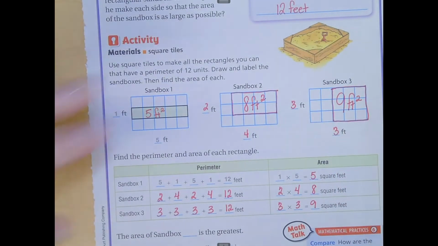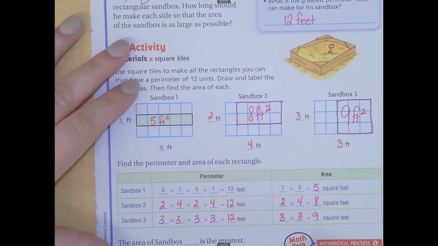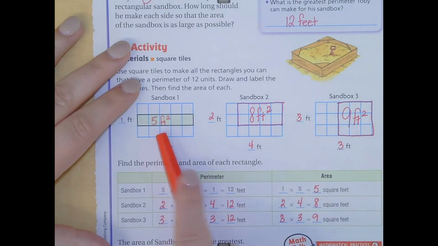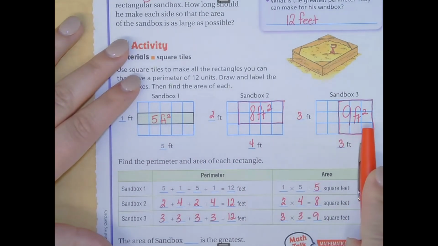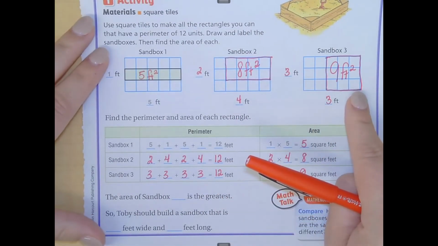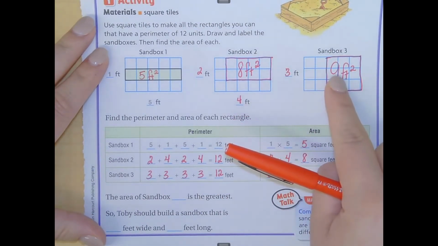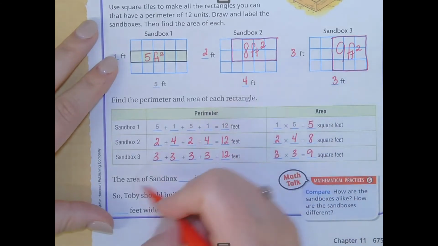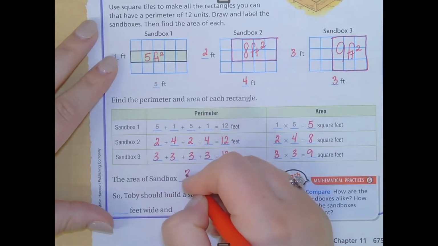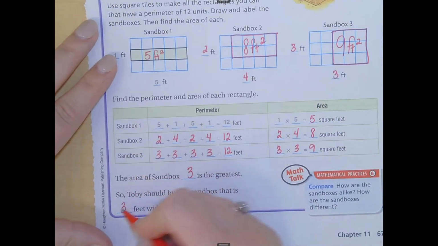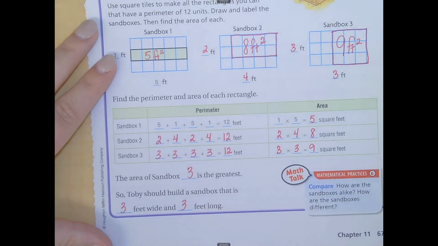Okay. So the area of the sandbox is the greatest. Which one? 1, 2, or 3? Well, you can clearly see that 3 has 9 square feet, which is much more than sandbox 1 and a little bit more than sandbox 2. Overall, it is the greatest area, so the greatest sized sandbox, but they all have the same perimeter. That's where it gets tricky. So the area of sandbox 3 is the greatest. So Toby should build a sandbox that is 3 feet wide and 3 feet long.